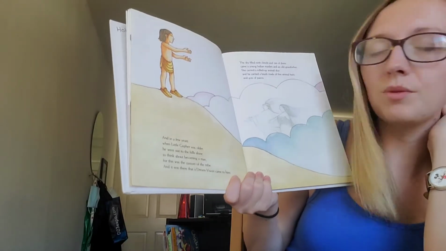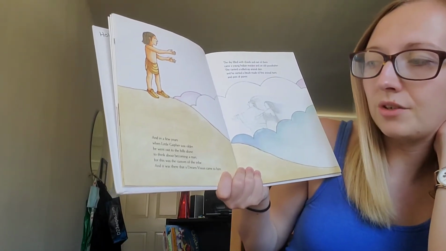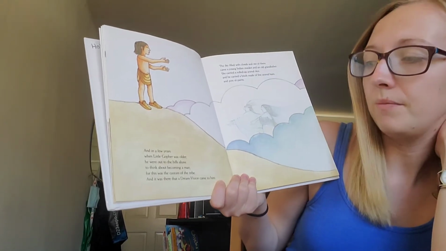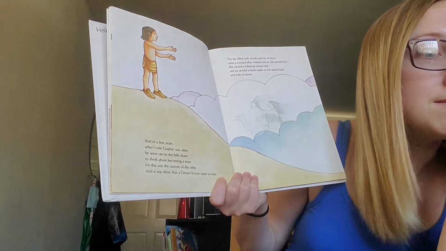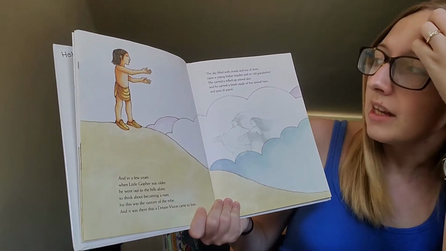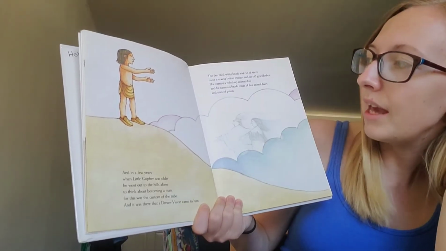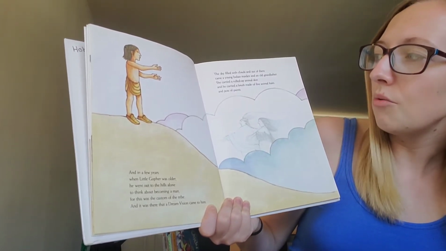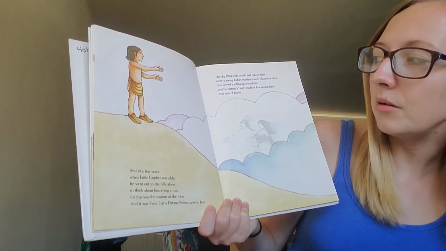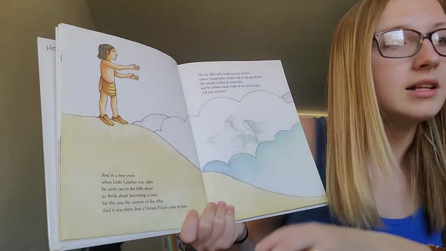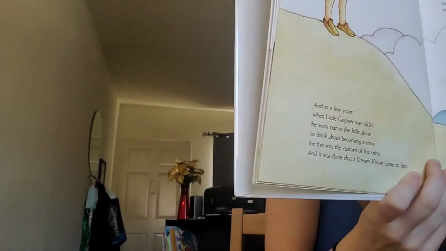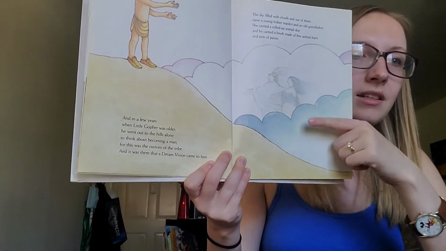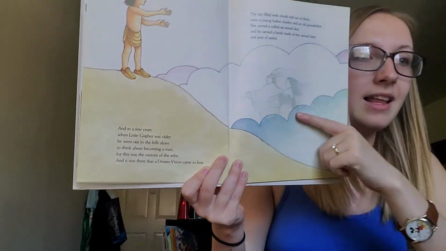And in a few years, when Little Gopher was older, he went out to the hills alone to think about becoming a man, for this was the custom of his tribe. And it was there that a dream vision came to him. The sky filled with clouds, and out of them came a young Indian lady and an old grandfather. She carried a rolled-up animal skin, and he carried a brush made of animal hairs and pots of paint. So he went out. I don't see much on the earth. You know, it's still brown grass. I see people coming to him in a vision in the clouds.